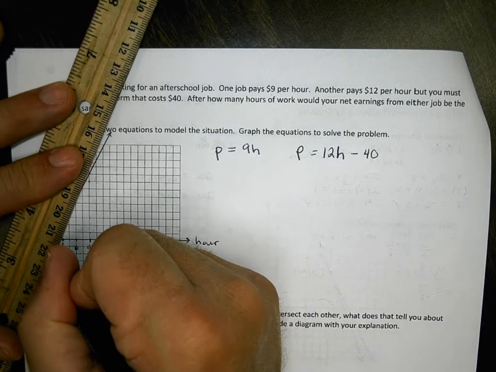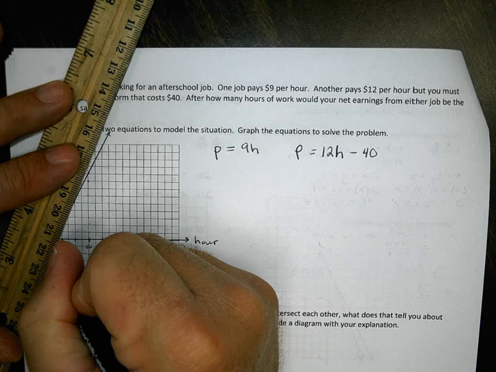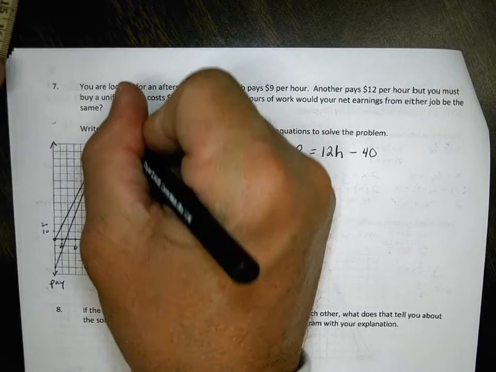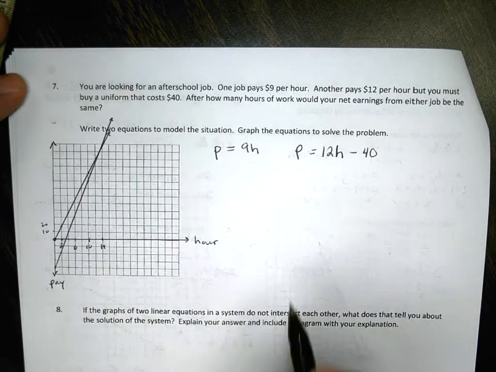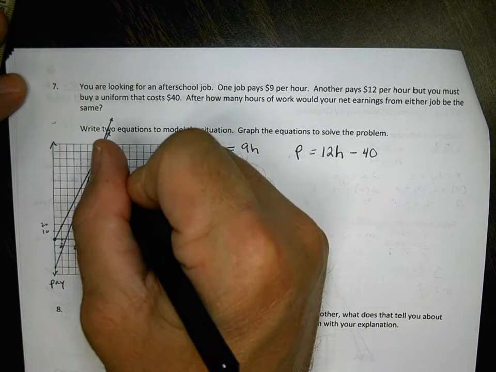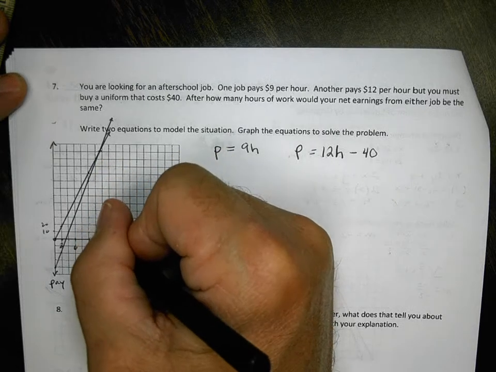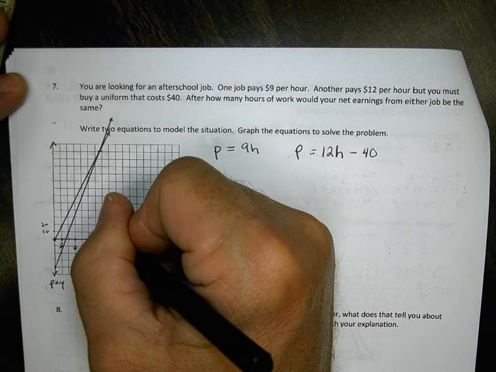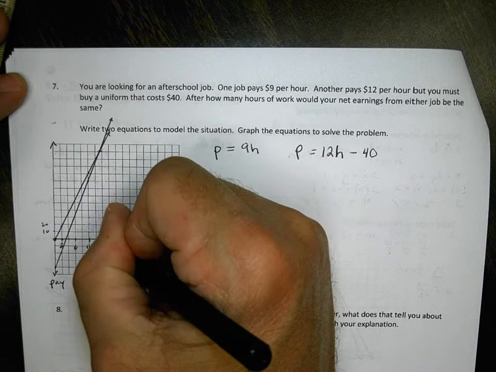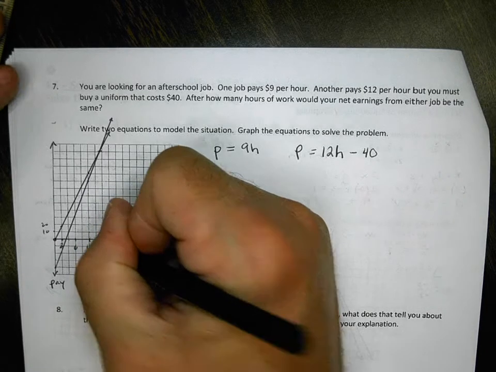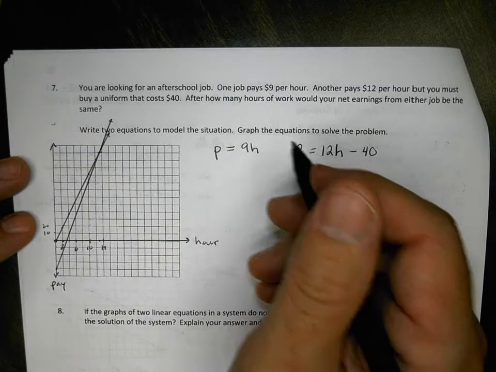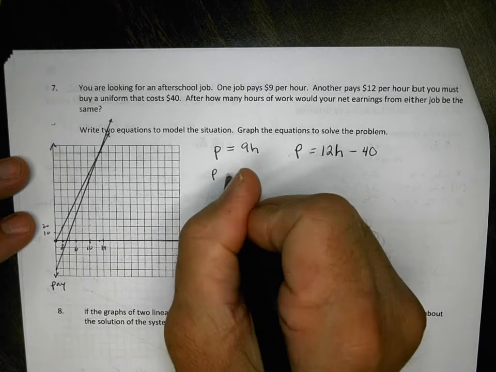And so it looks like the break-even point is somewhere around this point right here, which would be, let's see here, somewhere around 13 hours. So let's see what happens when we break even. Let's try 13 hours. Let's see how close we are.